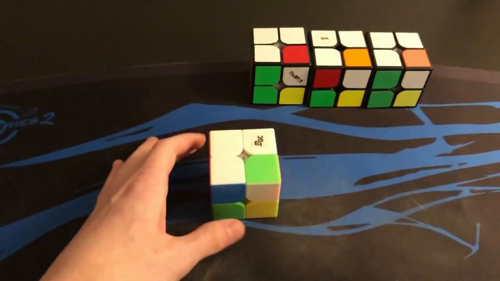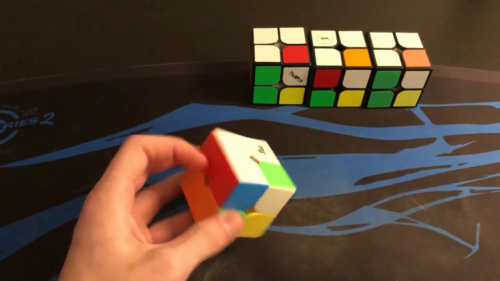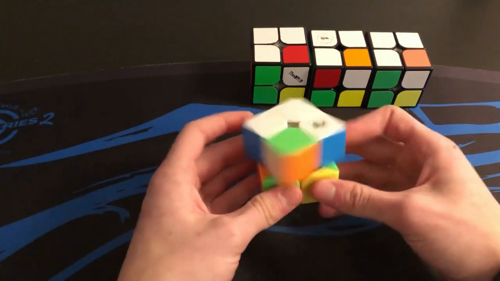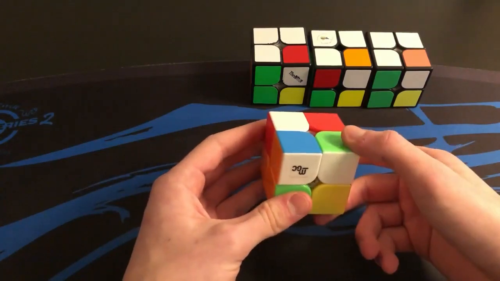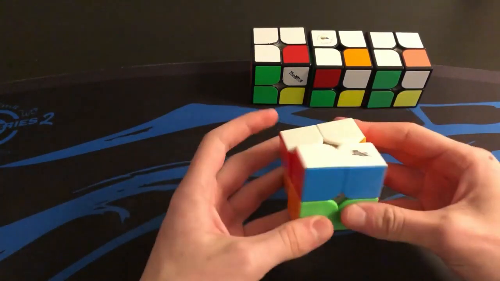This next case here, when I look on the perimeter, I see that I have this bar here on the left, and once I do that, I do a U, and then R, U prime, R prime, U prime, R, U prime, R prime, U, and then sledge, R prime, F, R, F prime.